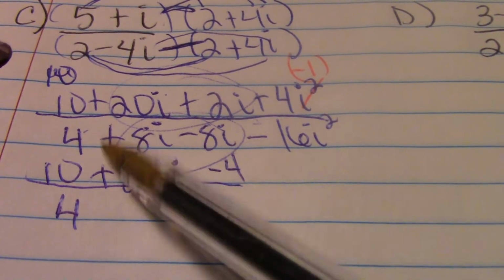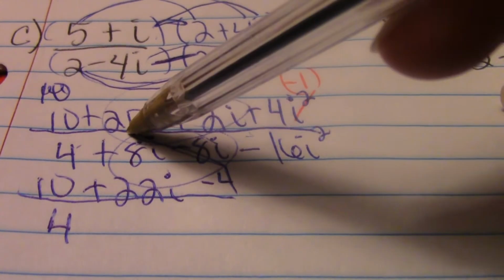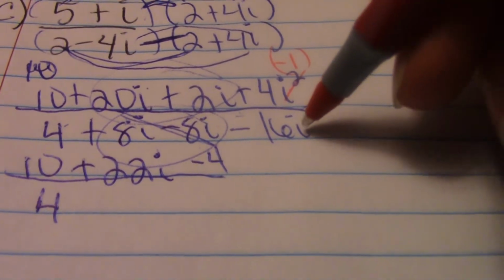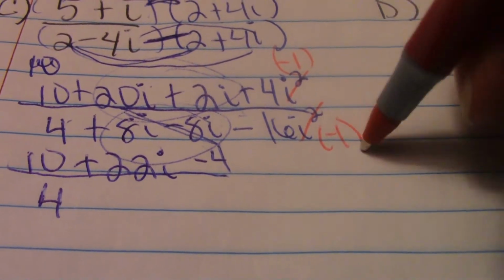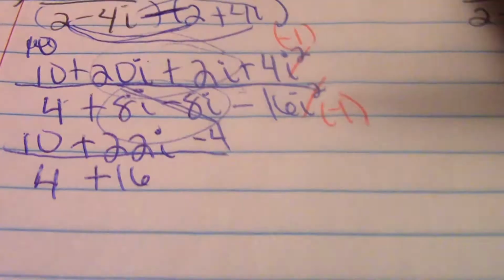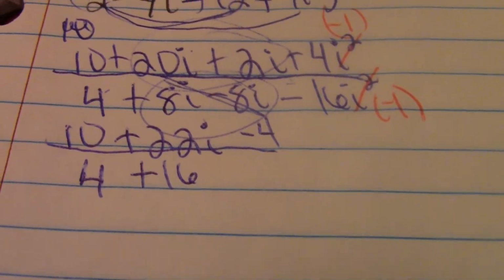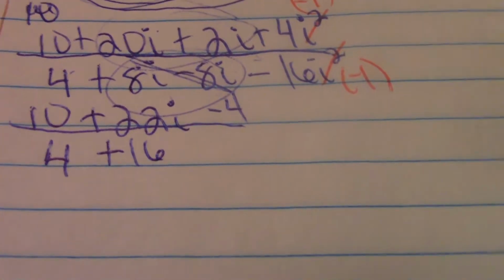The whole point of this is so that these should go away. So 8 minus 8, good, they go away. And that negative 16, that i squared is really a negative 1, right? So negative 16 times negative 1 makes positive 16. Simplify even more if possible, which there is. 10 minus 4 gives me 6 plus 22i. 4 plus 16 is 20.